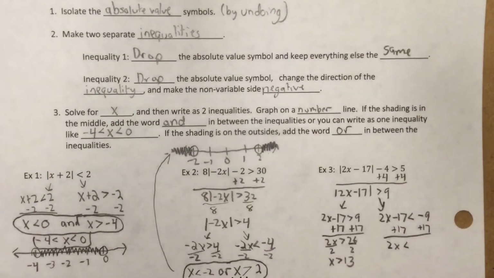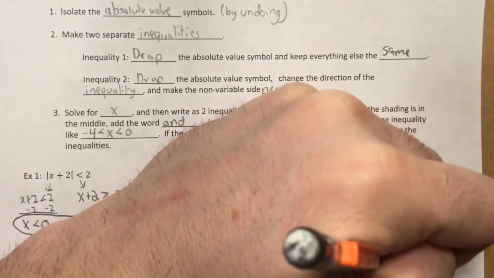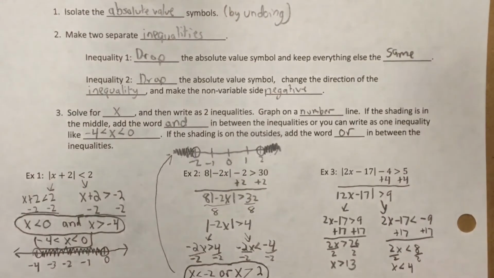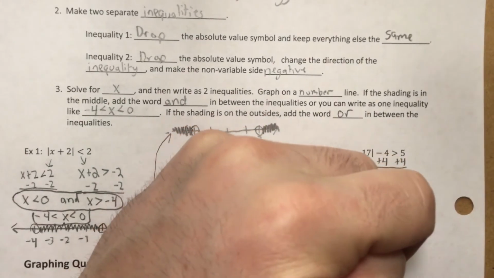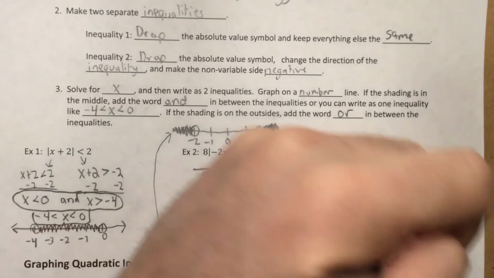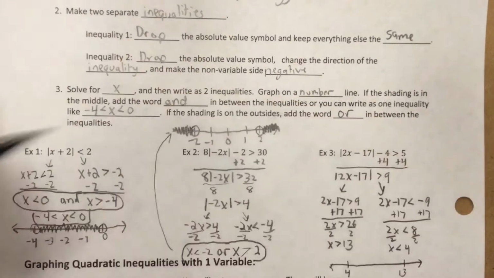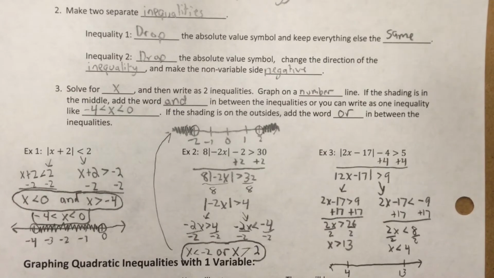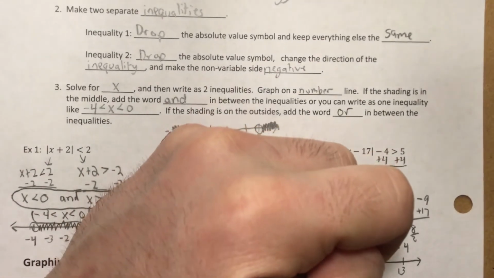So I'm going to add 17, which would be 8, divided by 2. X is less than 4. All right, I have some space for my number line here. So I'm just going to do 4, 13. All right, open dots on both.